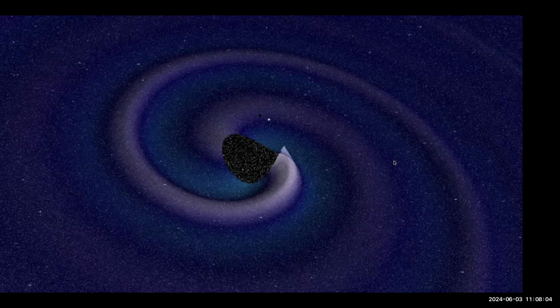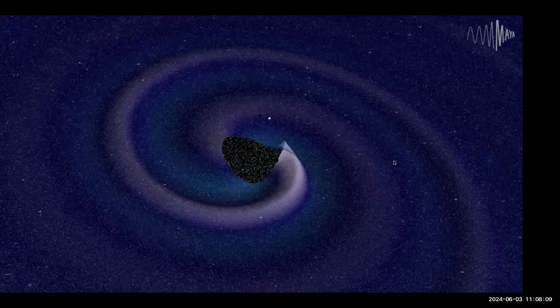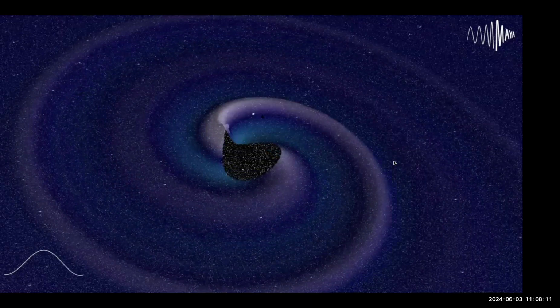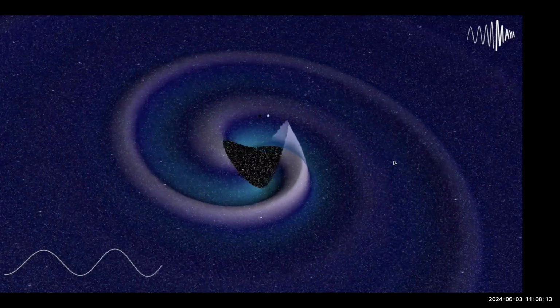This one is consistent with one of the neutron star black hole detections that LIGO had. Once again, you see the gravitational waves in 2D.